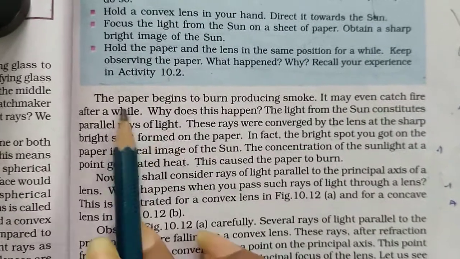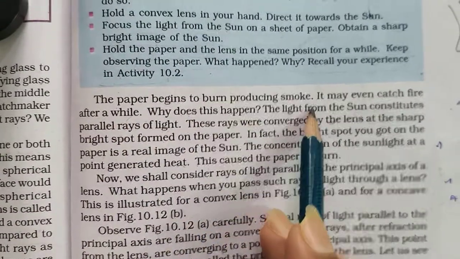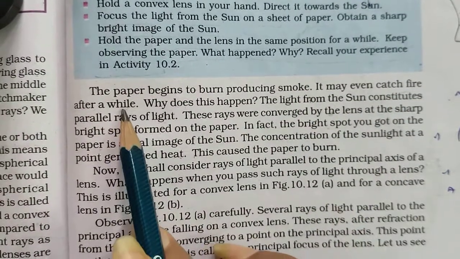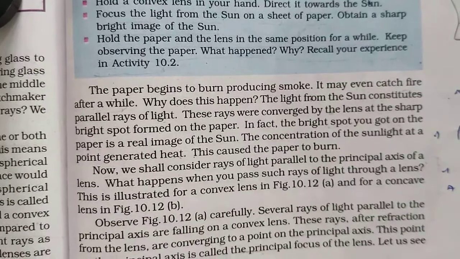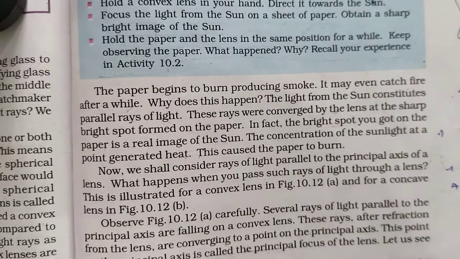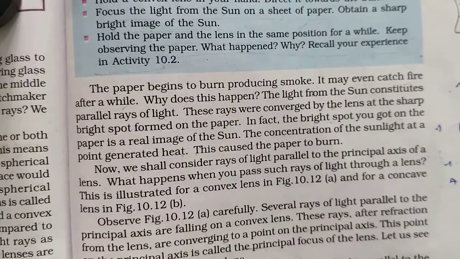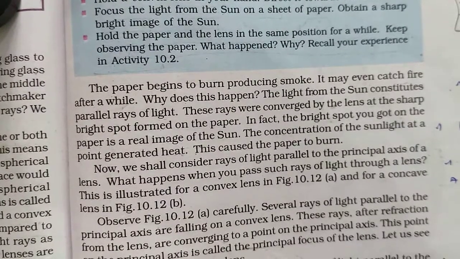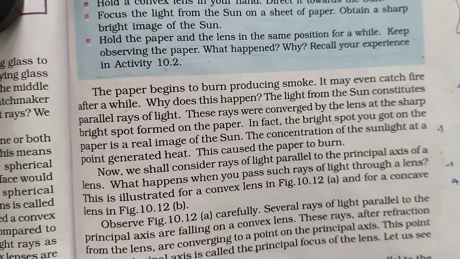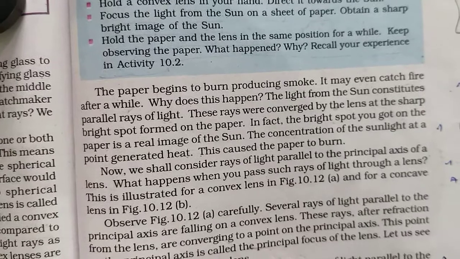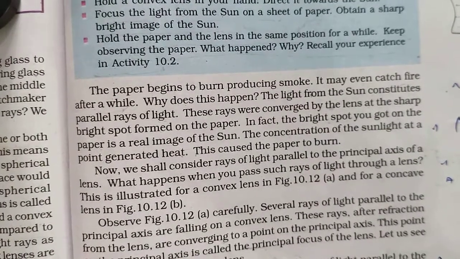Here we see the paper begins to burn, producing smoke. It may even catch fire after a while. Why will it catch fire? Because whenever any substance reaches its ignition point, then after that it will catch fire. To catch fire, it would also need some oxygen. The oxygen will be supplied from the atmosphere, and as it attains the ignition point, the paper begins to catch fire.